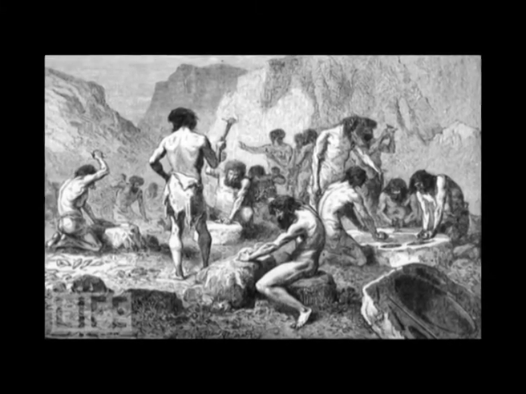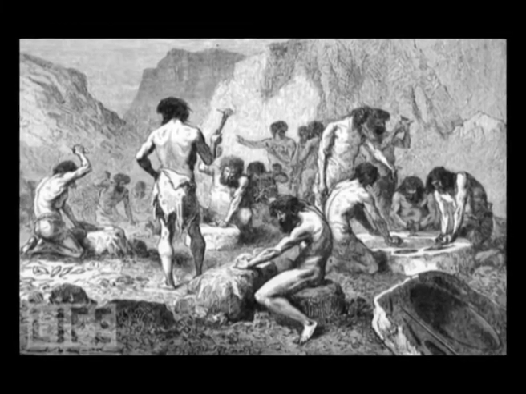One line apparently was adapted primarily to the food resources in the lake margin grassland environment and had an omnivorous diet that increasingly included meat. Among them were our early human ancestors, who started to make stone tools by this time.